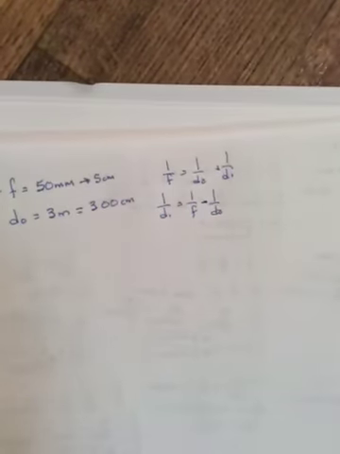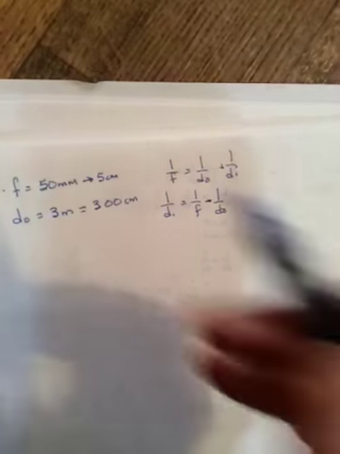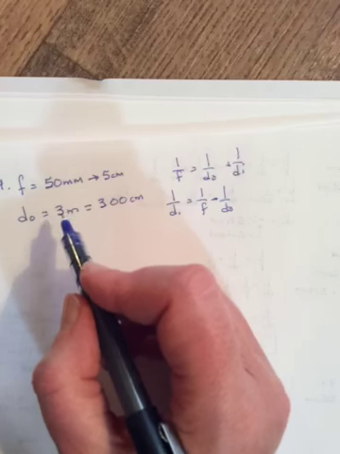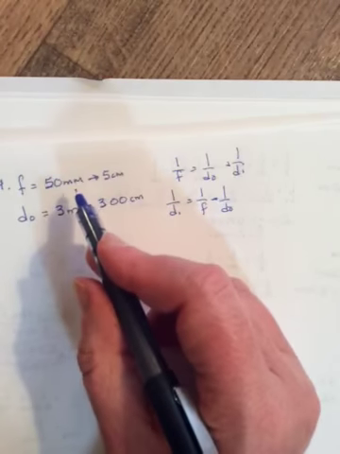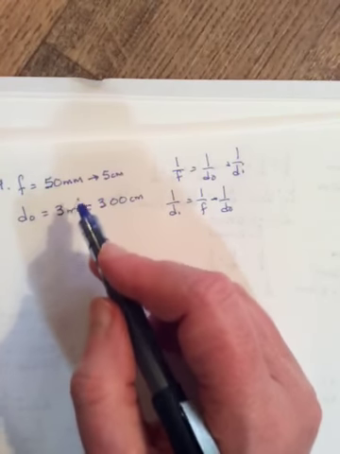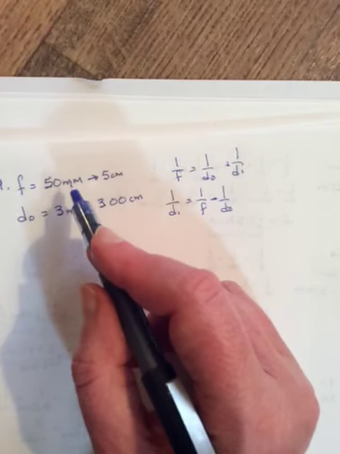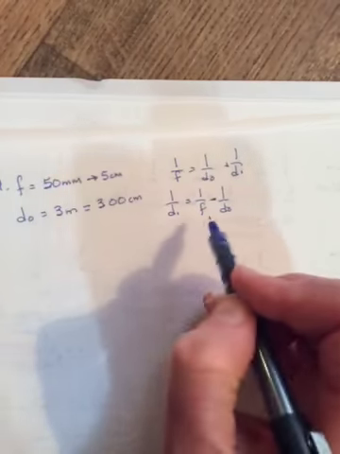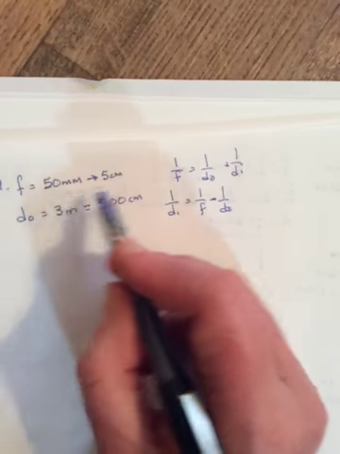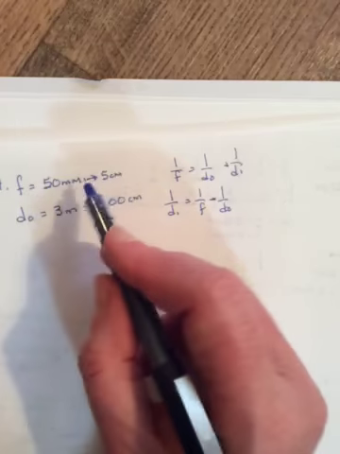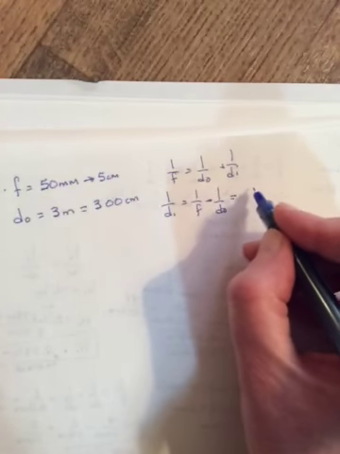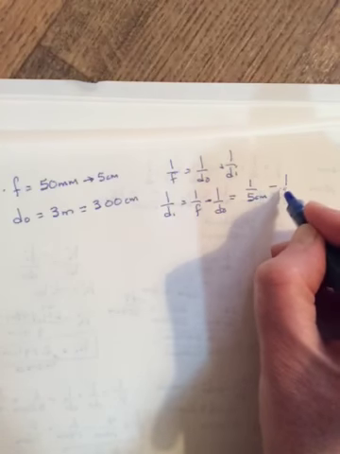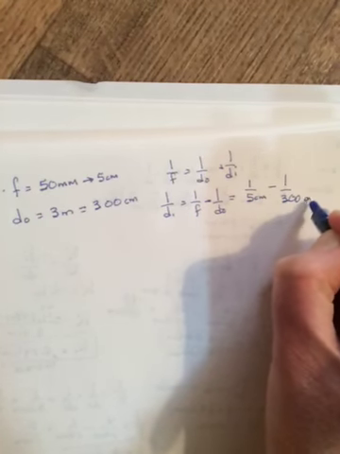Now, remember we had talked about in an earlier video that whenever the object is close to infinity away, the di should be close to the f. Well, 3 meters compared to 50 centimeters, this is going to be close to infinity. I bet our di is going to work out to be something really close to 5 centimeters or 50 millimeters. Okay, so 1 over 5 centimeters minus 1 over 300 centimeters.